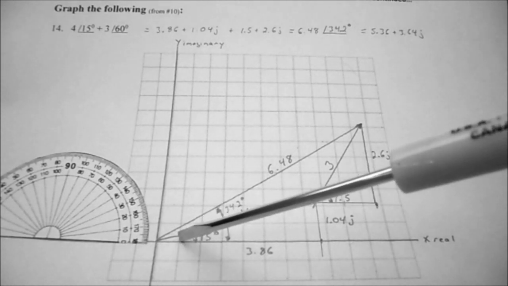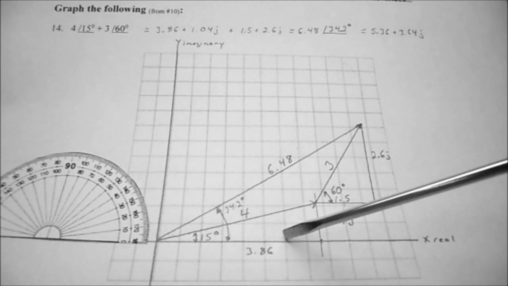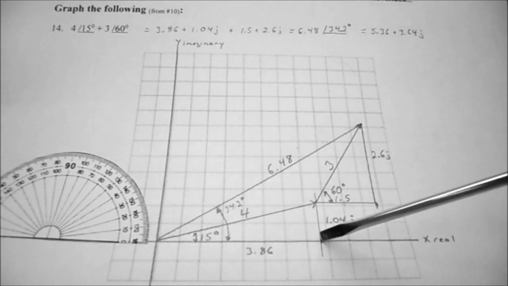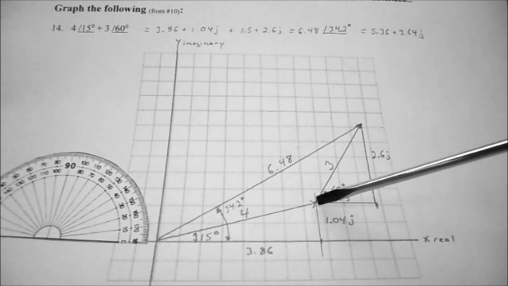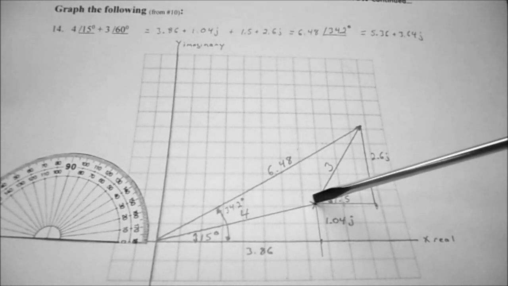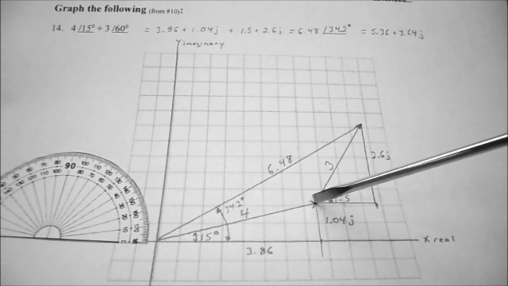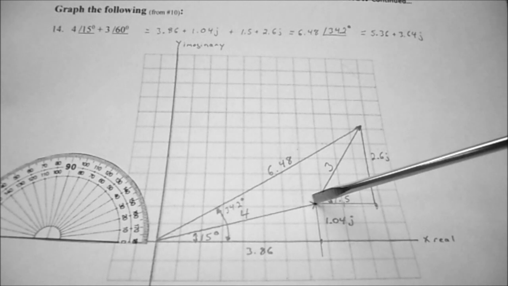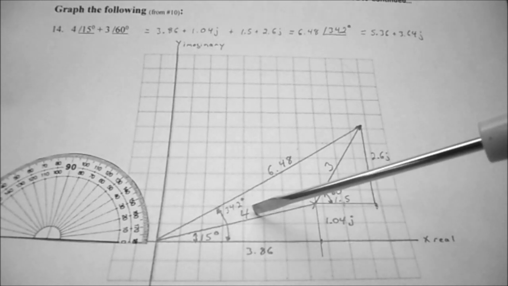So I've gone over half 1, half 2, half 3, 3.5, 3.86 is approximately here. And then I've gone up 1.04. So that's half 1, that's approximately 0.04. And then I've drawn in my resultant, and that happens to work out to 4 at an angle of 15 degrees.